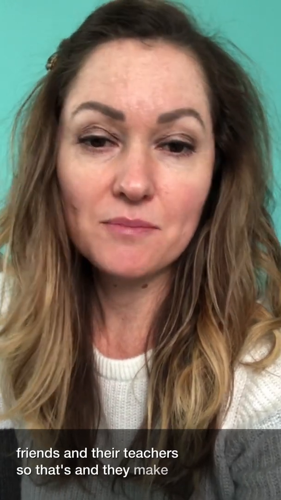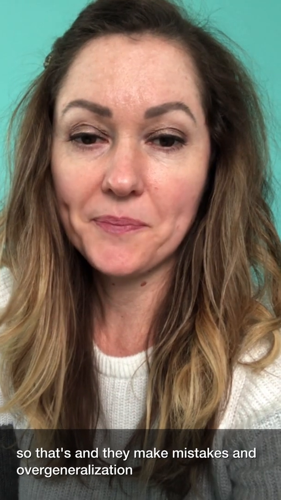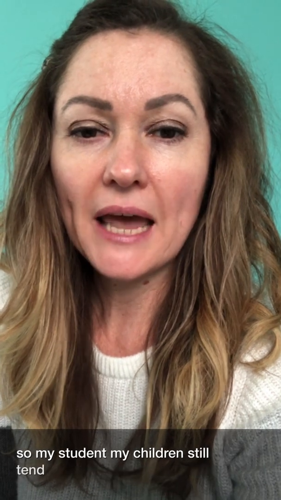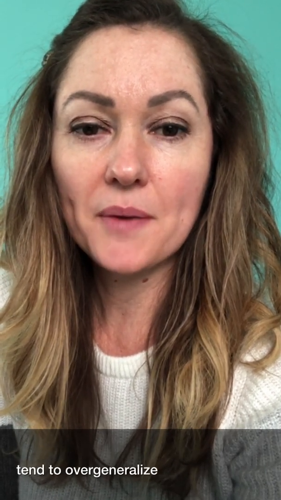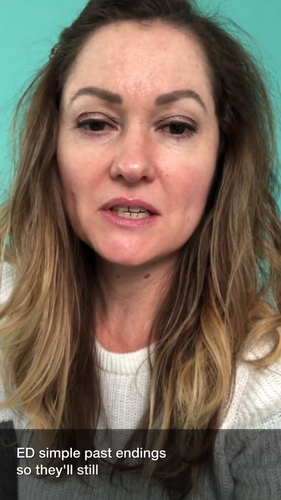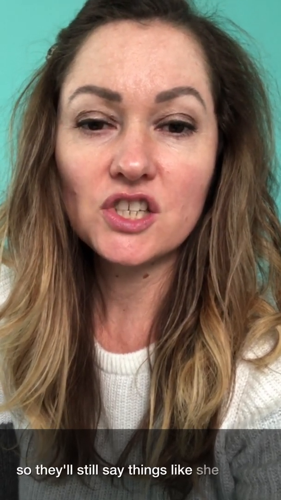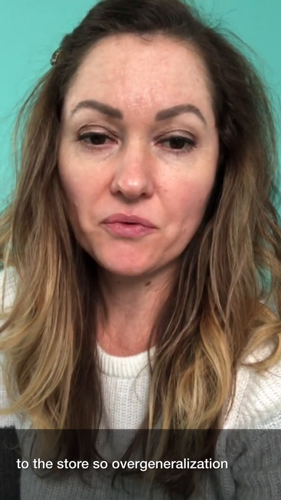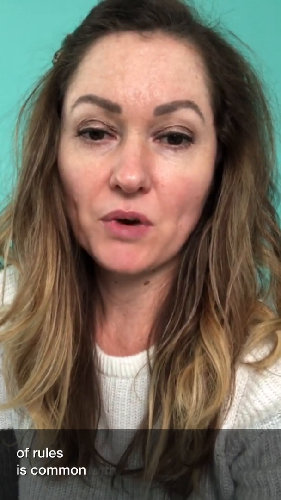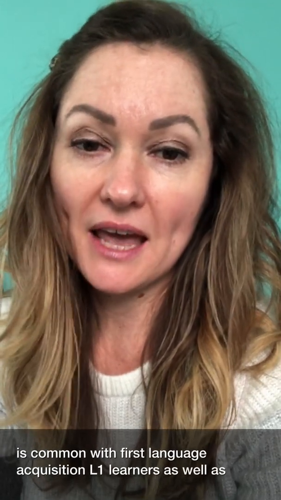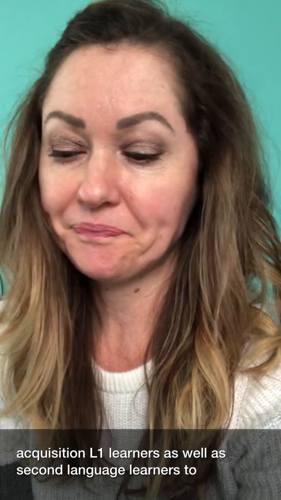And they make mistakes in overgeneralization. My children still tend to overgeneralize -ed, simple past endings. So they'll still say things like, "she goed to the store." Overgeneralization of rules is common with first language acquisition, L1 learners, as well as second language learners too.